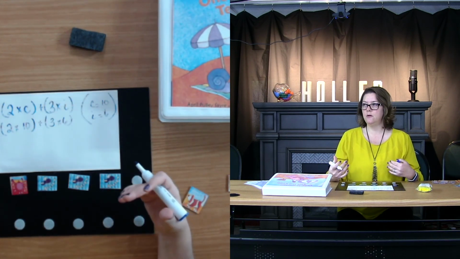So this book can be used for many different things. That's why I like it. It's a very simple read. So if I have a student who's struggling with the reading part of it, the reading's not getting in the way of the math I'm teaching.